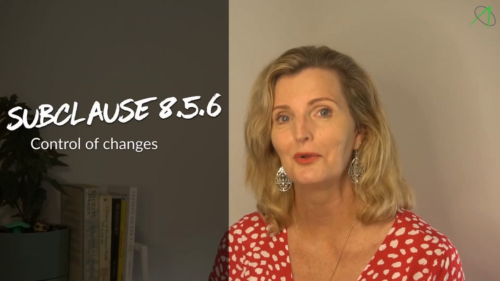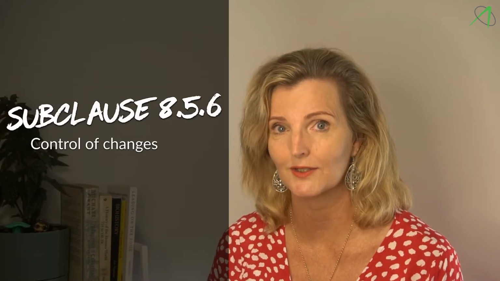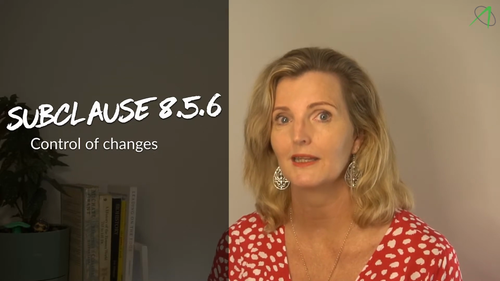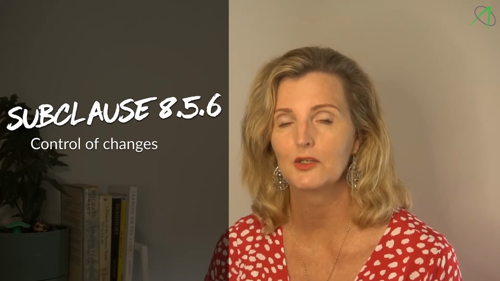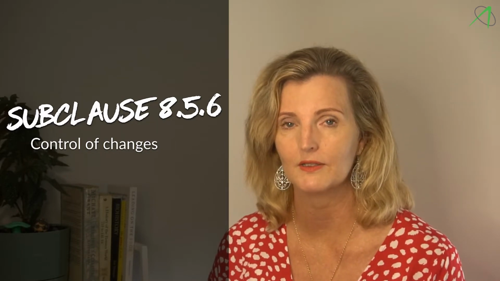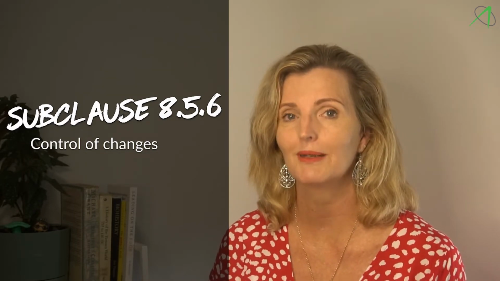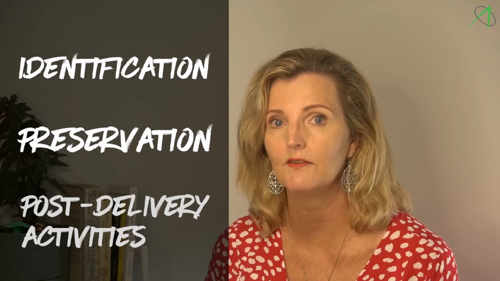Then finally, clause 8.5.6, control of changes. This pretty much means that if any of the above changes, does your product still conform with requirements? Do you have to go back to the beginning again to ensure identification, preservation, and post-delivery activities are maintained?